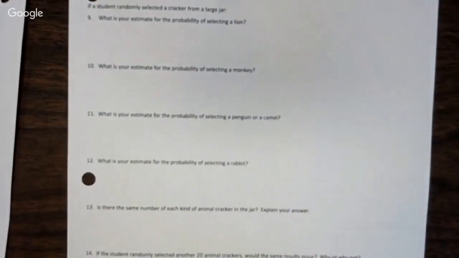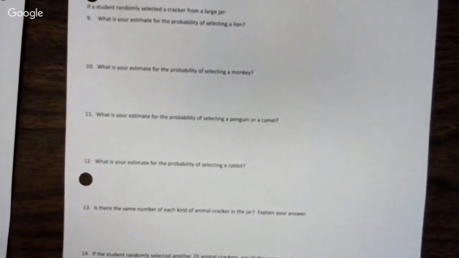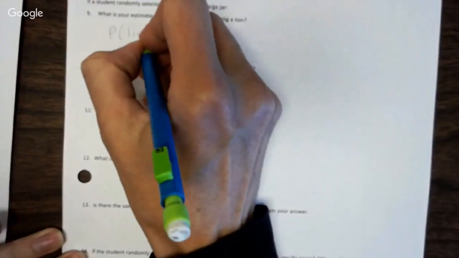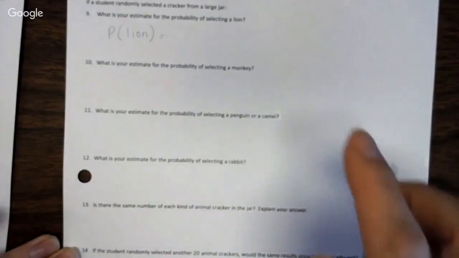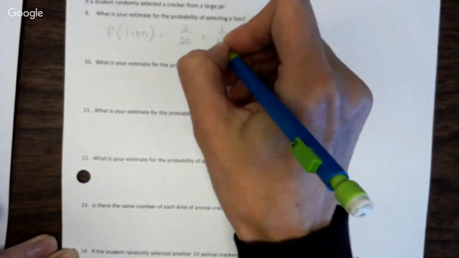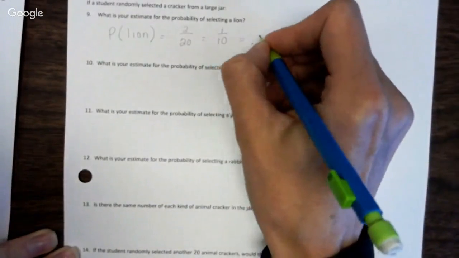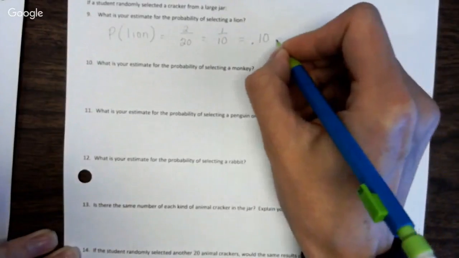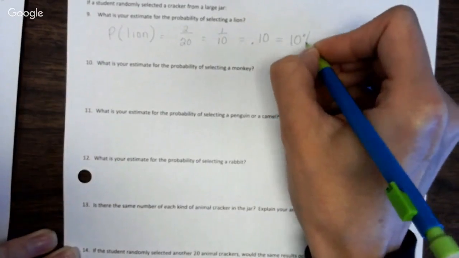All right, so the next example, 9 through 15, is still based on the crackers, that chart that we just looked at. So what is the probability of selecting a lion? So you're going to do probability of a lion. If you look at the chart before, on the previous page, there were 2 lions out of 20. Now let's reduce the fraction. So that would be a 1 out of 10 chance. As a decimal, that's 0.1 or 0.10, which is a 10% chance of selecting a lion.